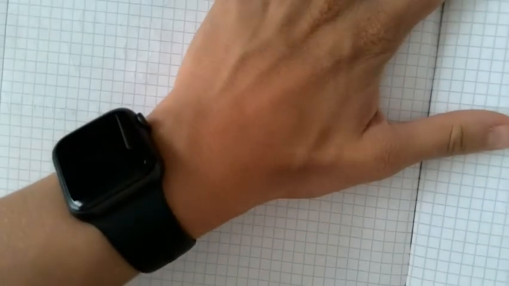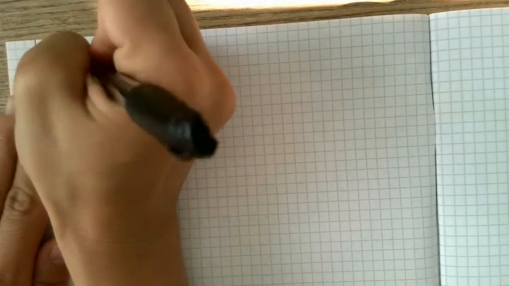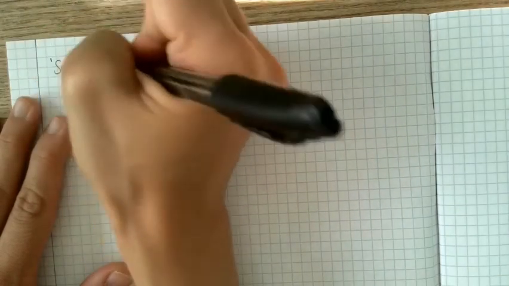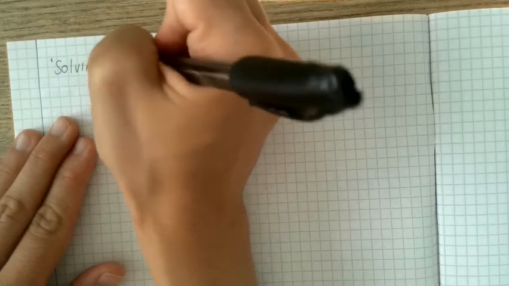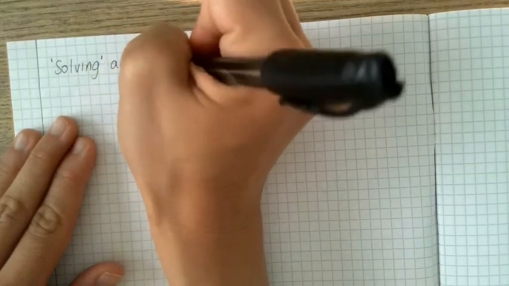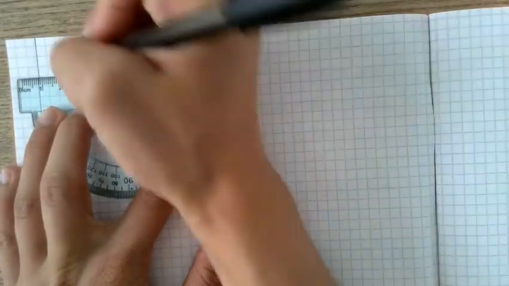Okay. So the title of today's lesson is Solving Equations. Now, we're going to make a note of the fact that solving an equation, we're going to write down what that means.